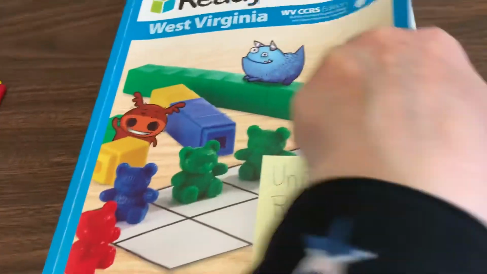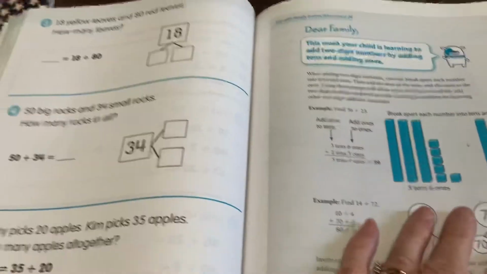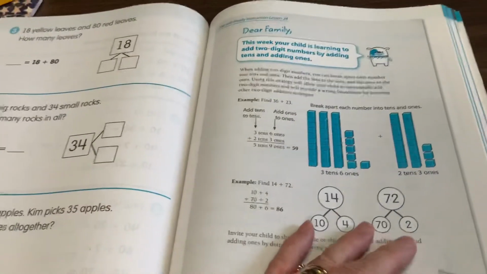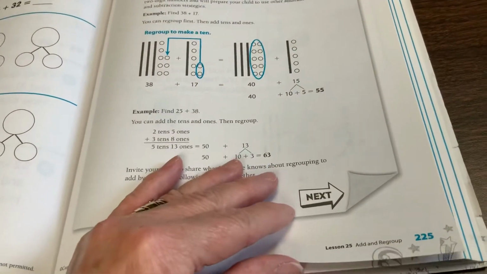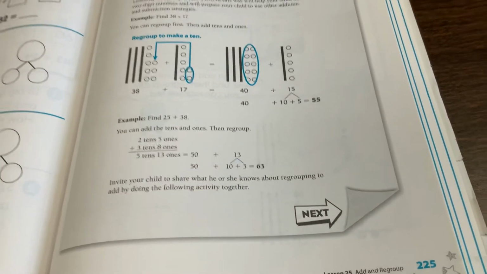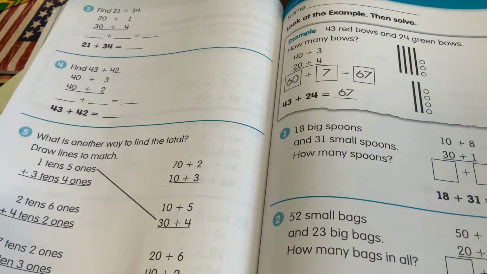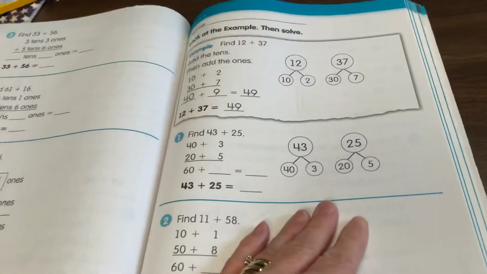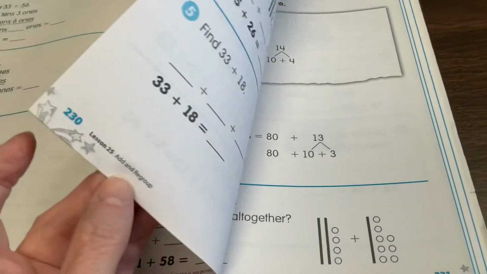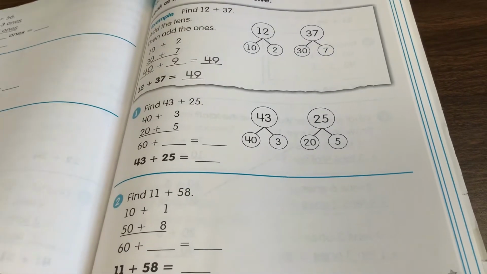You do have those other units that we did not finish that you might want to go back and look at and try doing. Like I said, we talked to the second grade teachers. They say you will be working on that next year, but you might be able to go ahead and look at that. I think we got to page 221 in those, and then there was the next lesson on add and regroup. So you might be looking at those.